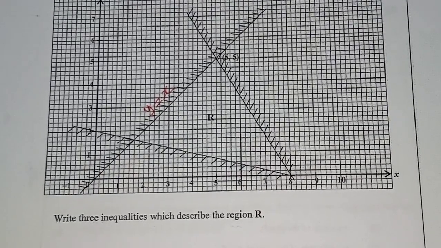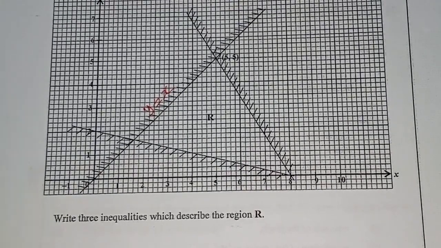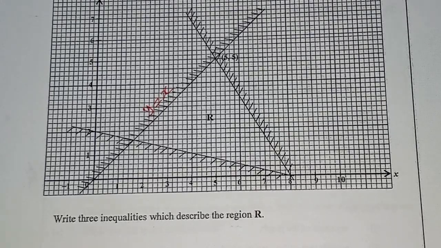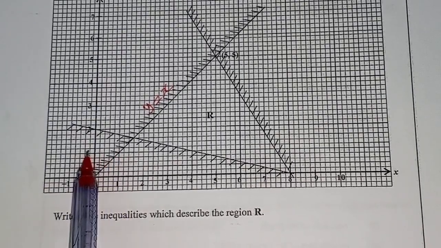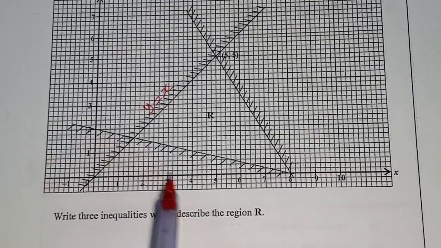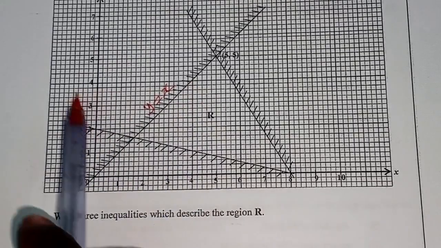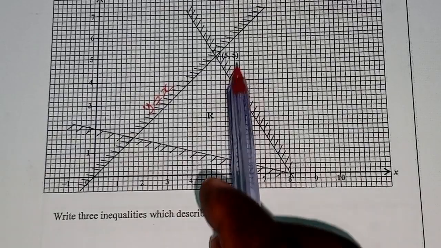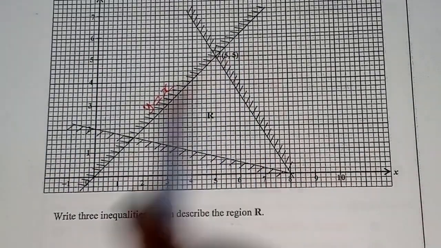So how do I know that it is y is equal to x? Does it mean that all the lines that pass through 0, 0 is a special case line? The answer is no. So how do I know? So this special case line, it passes through 0, 0, 1, 1, 2, 2, 3, 3, 4, 4, 5, 5, 6, 6, 7, 7.